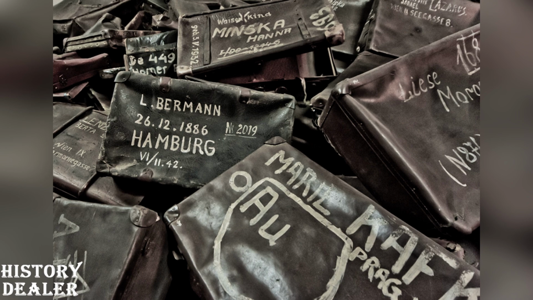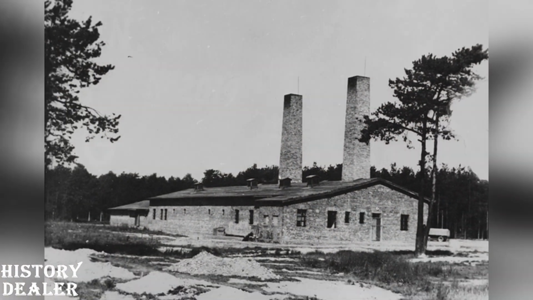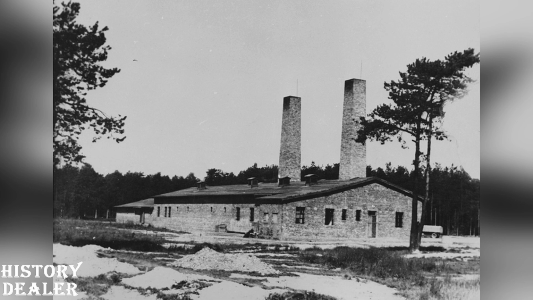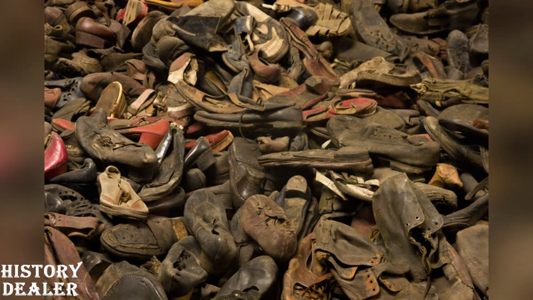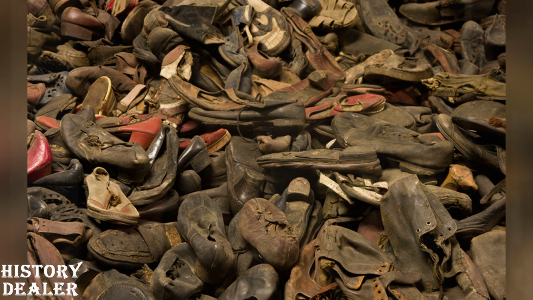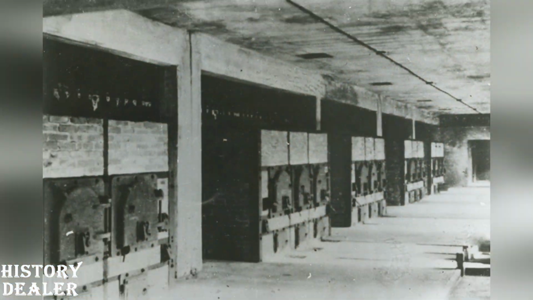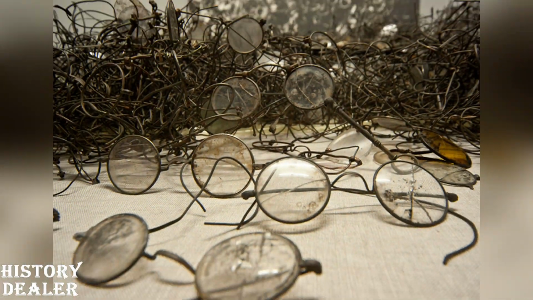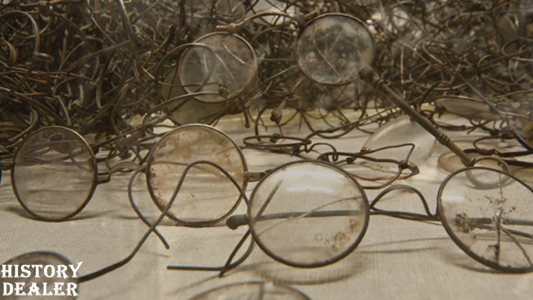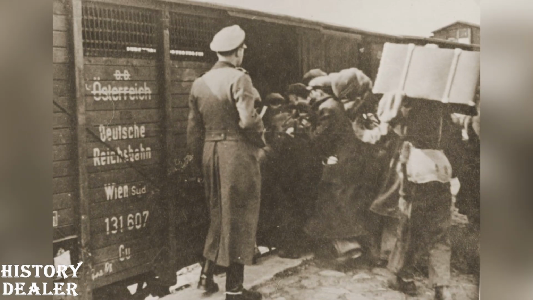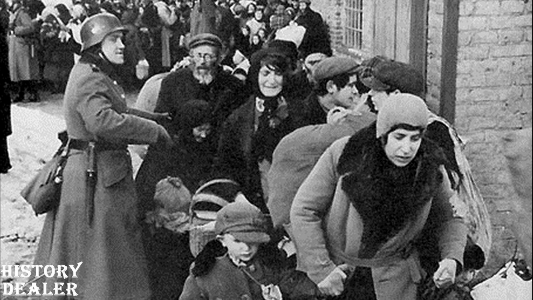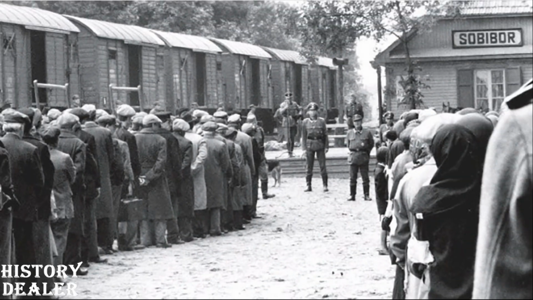At Chelmno, gas vans were used to murder at least 167,000 Jews and 4,300 Roma, gypsies. The Majdanek camp functioned as both a concentration camp and an occasional killing site, where tens of thousands of Jews unable to work were executed. In total, nearly 2.7 million Jews were murdered in these killing centers, representing a significant portion of the approximately 6 million Jewish victims of the Holocaust.